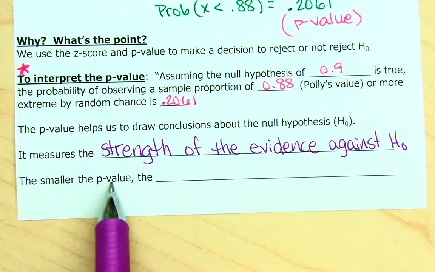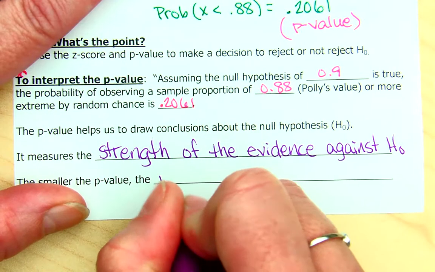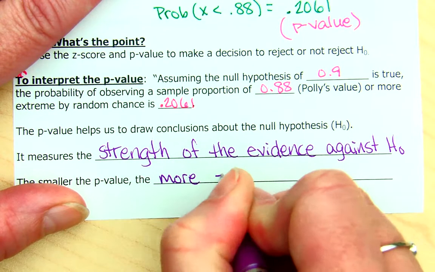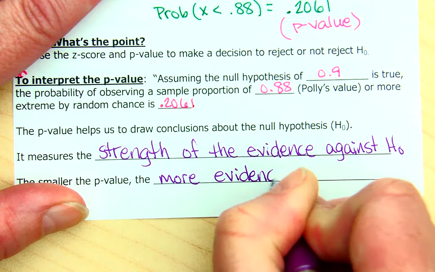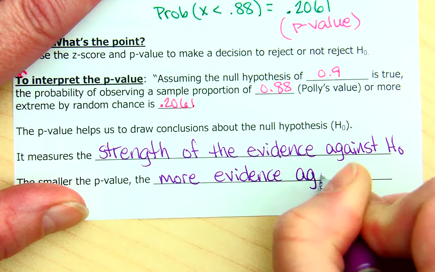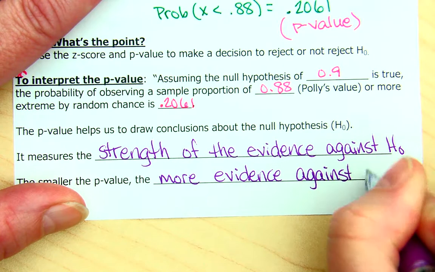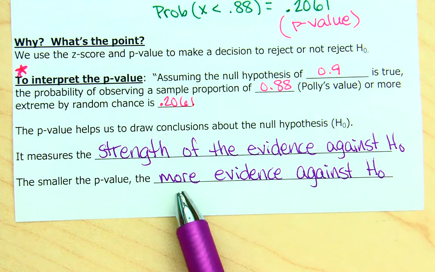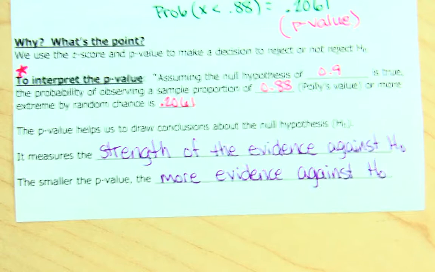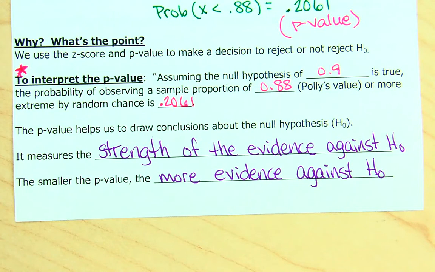So the smaller the p-value, the more evidence against H0. At first, that sounds kind of backwards. Smaller numbers shouldn't be more evidence, but it makes it less likely to occur. Think of it in that way.